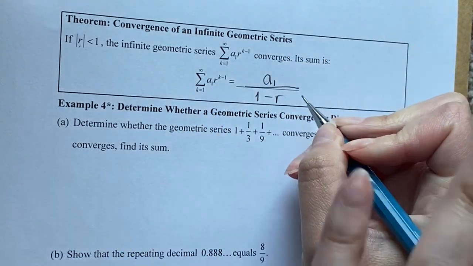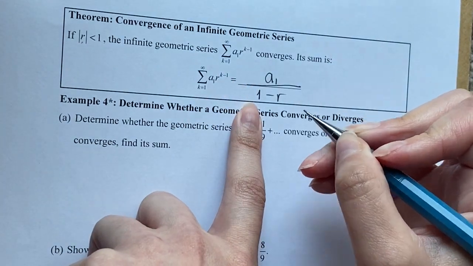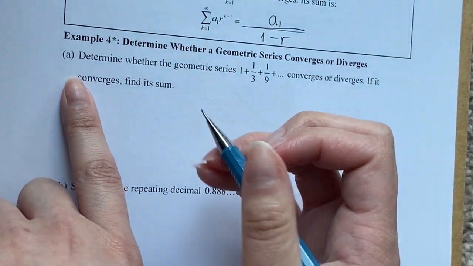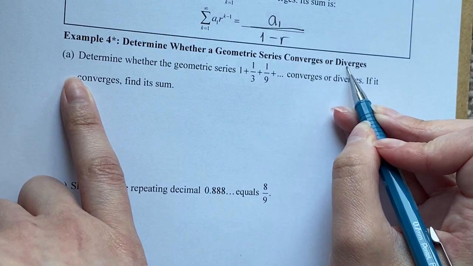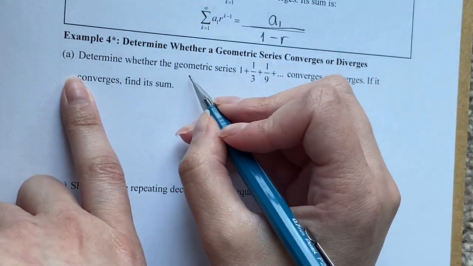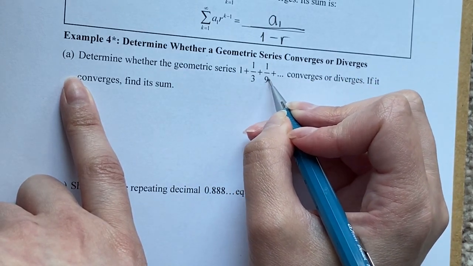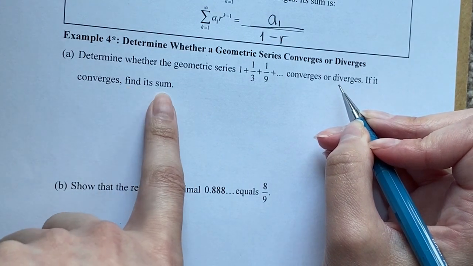All my calculus BC students usually memorize this formula because it's that important and it's pretty simple. Okay, so determine whether a geometric series converges or diverges. We need to determine whether 1 plus 1 over 3 plus 1 over 9 plus ... converges or diverges. If it converges, find its sum.